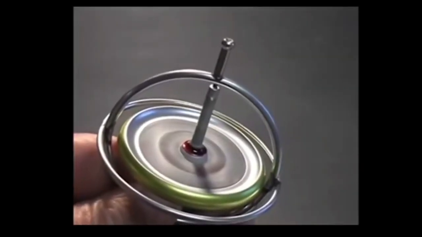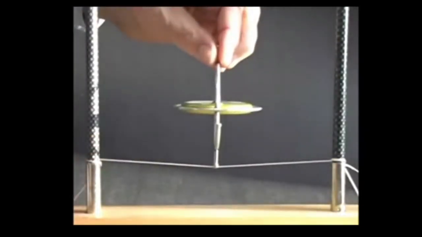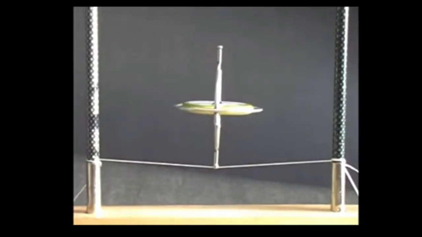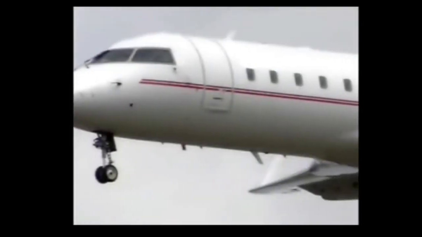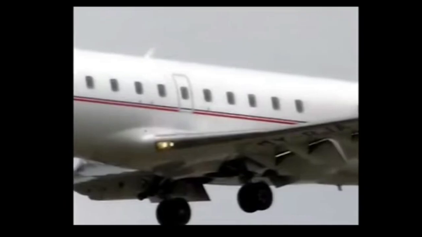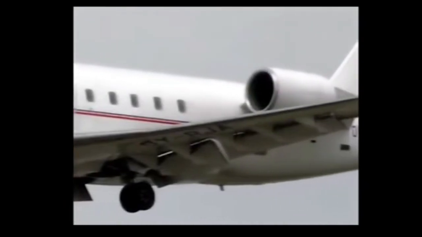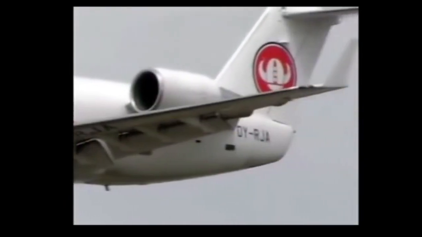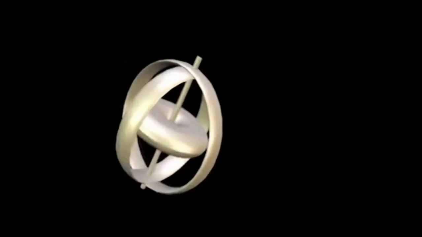The spinning wheel prefers to stay oriented as it is, and it resists any attempt to change that orientation. The fact that gyroscopes will maintain a particular orientation in space is very useful. In modern aircraft, an inertial guidance system uses spinning gyroscopes to monitor and control the orientation of the aircraft.